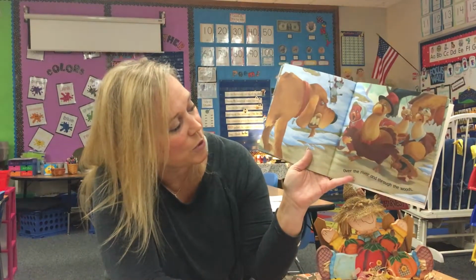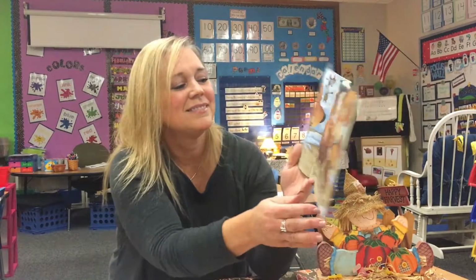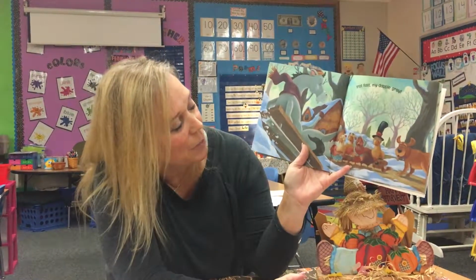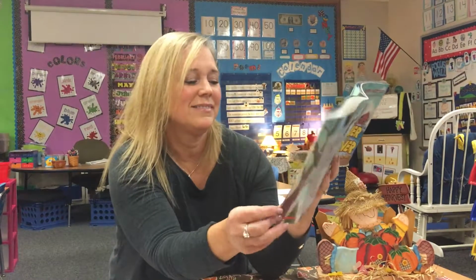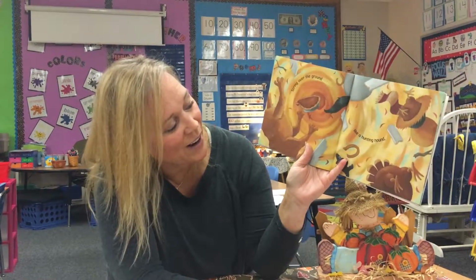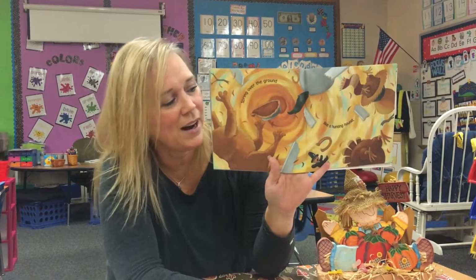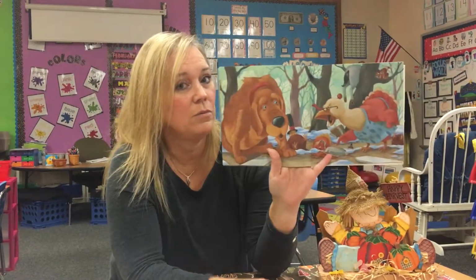Over the river and through the woods. Uh-oh. Trot fast, my dapple gray. Which means you better hurry up, horse. Spring over the ground like a hunting hound. Looks like they just went crash. Uh-oh.